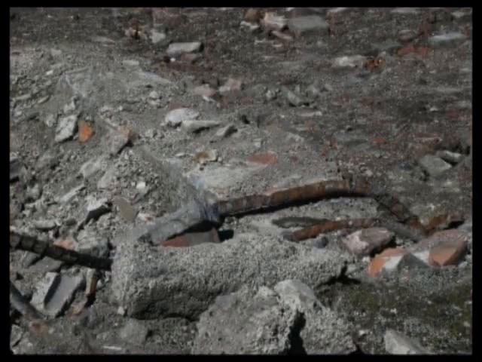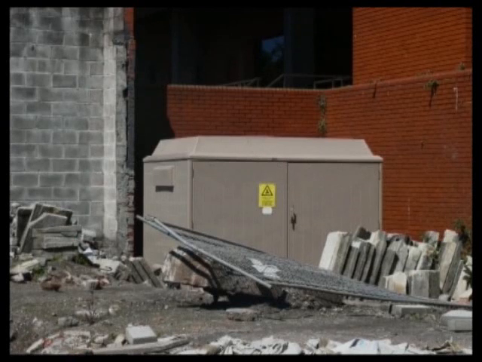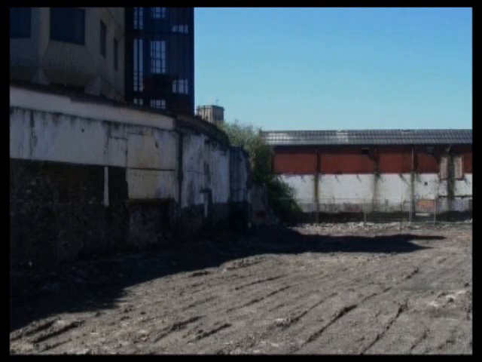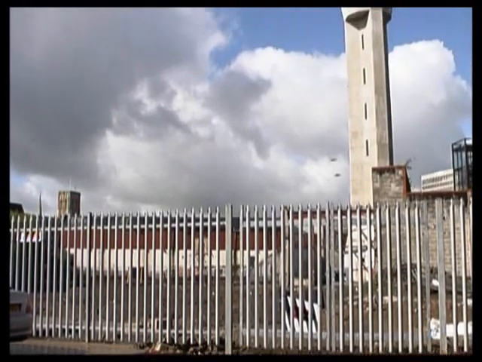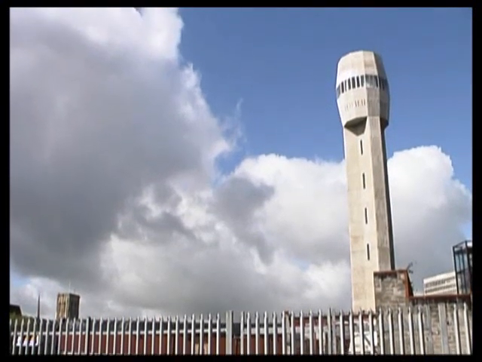The site probably contains old foundations and services. There's also an electrical substation on the site, and of course, adjacent buildings. To cap it all, the Shot Tower is a listed building.